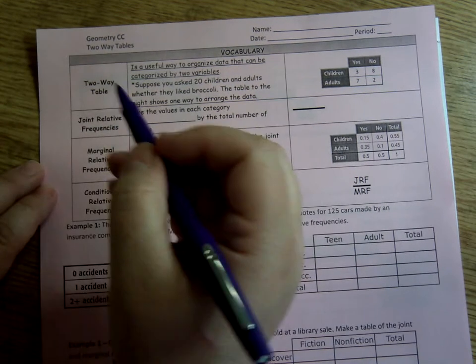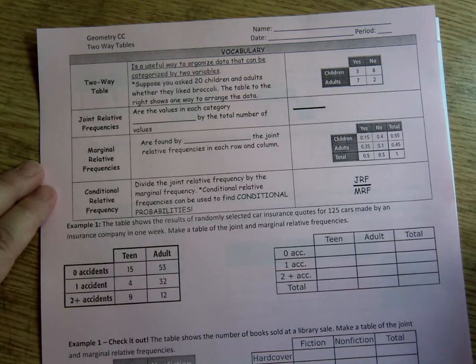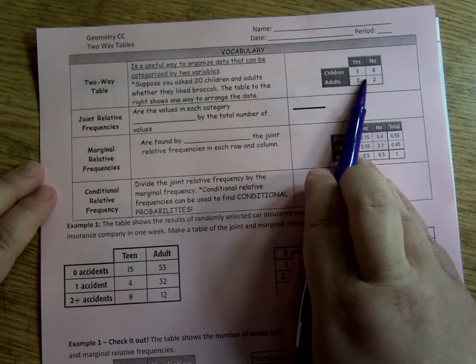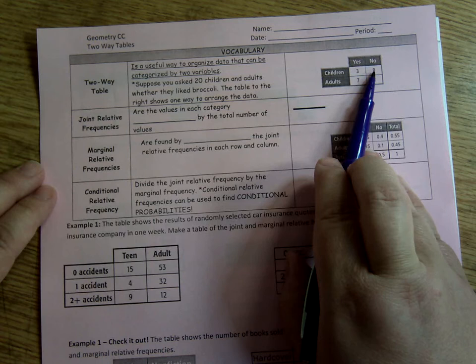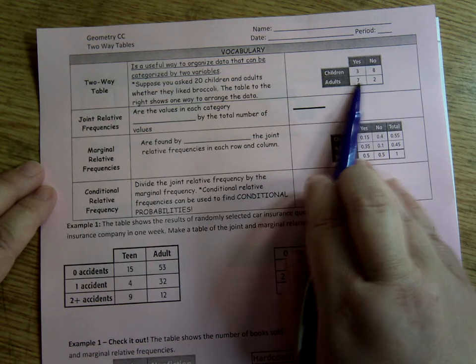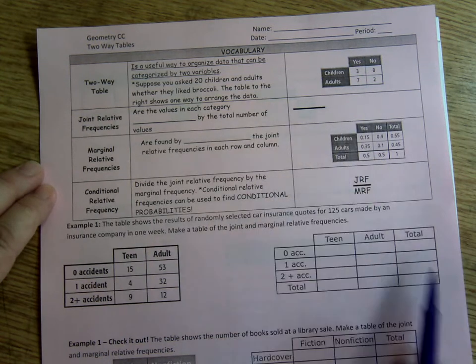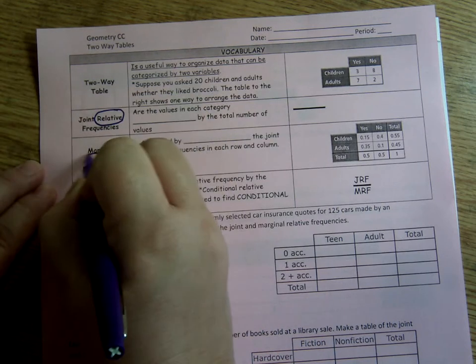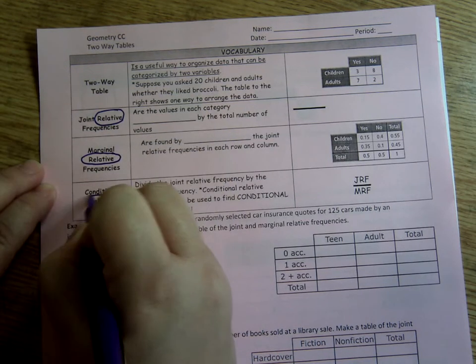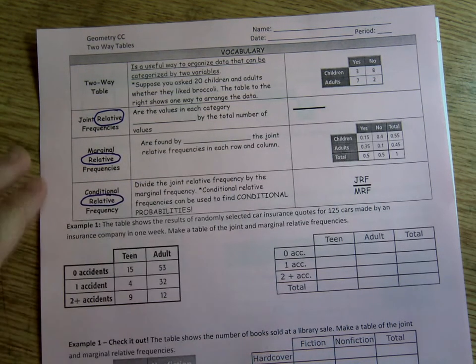Most of the time what we look at is not just the frequency, which is just a count. I just counted up on this table right here. It says 3 children do like broccoli, 8 children don't. 7 adults do like broccoli, 2 adults don't. But when we say relative frequencies, and all of these say relative here, relative means I'm dividing. It's more like I'm looking at the probability. I'm dividing by how many adults there are, or how many children there are, or how many people there are, depending on what I'm going to be asked.